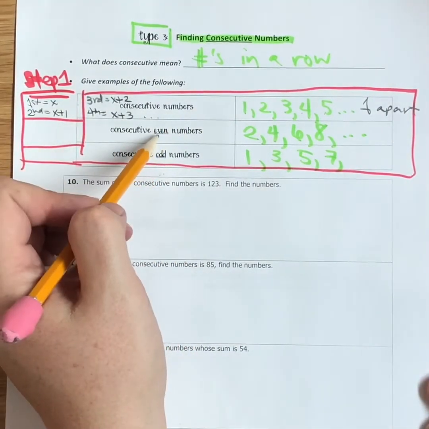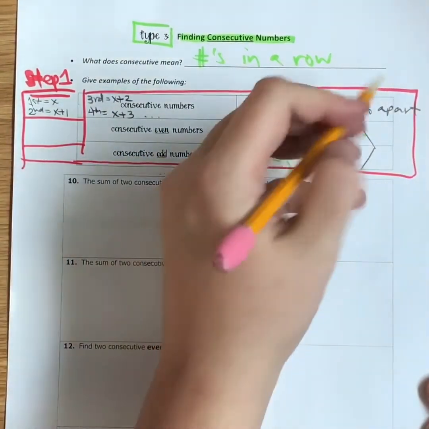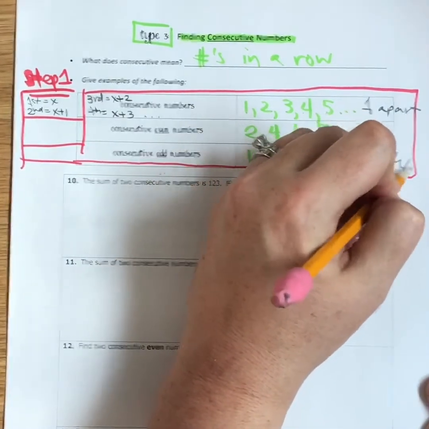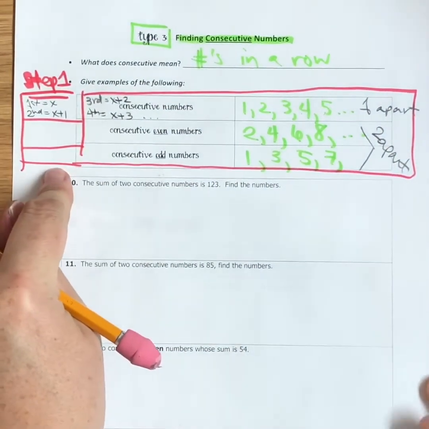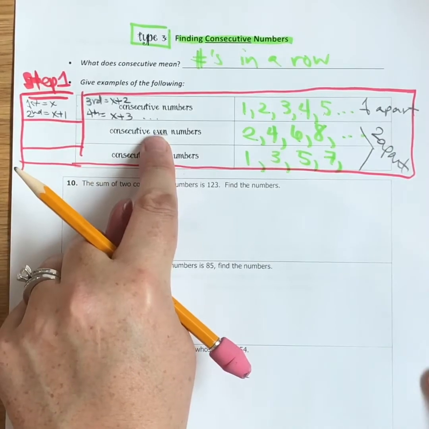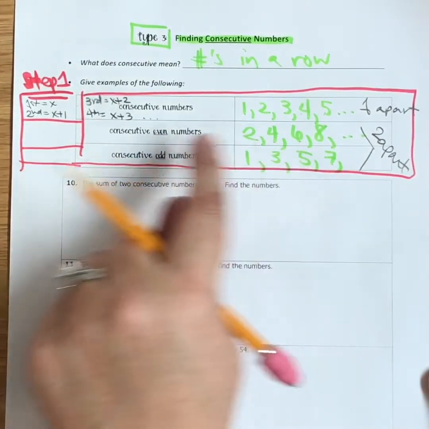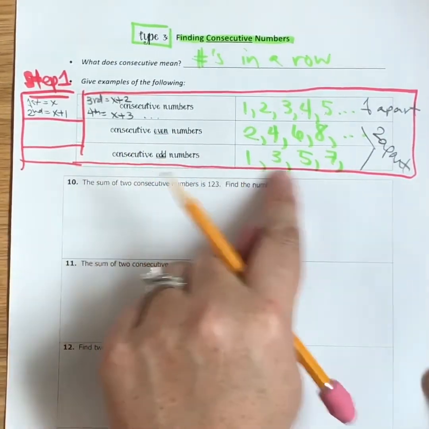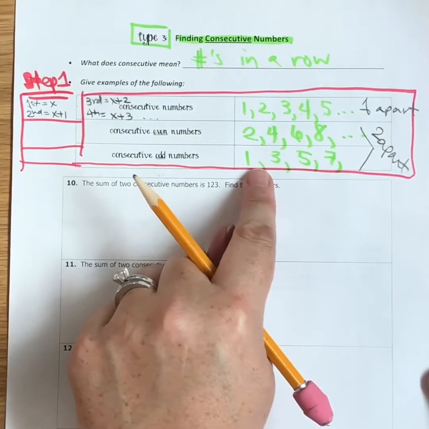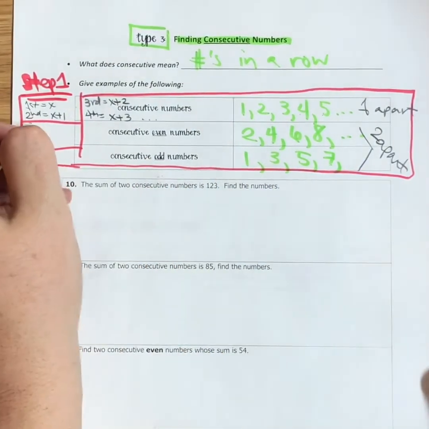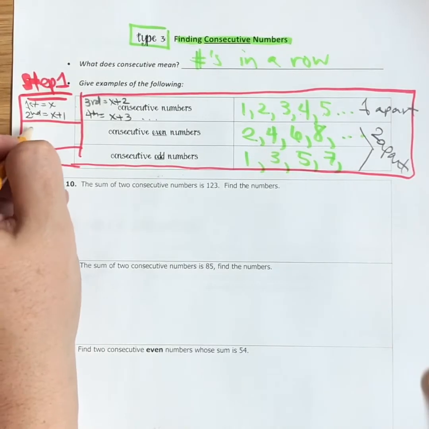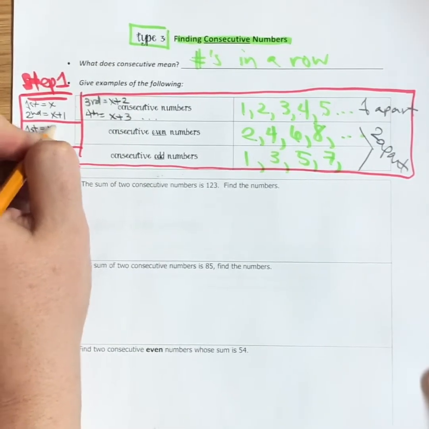Now, if you notice about even and odd numbers, they're both 2 apart. So they're going to look the same over here except for even numbers problems, x will always be even. And for odd numbers, x will always end up solving to get an odd number. But our let statements are going to look the same. So like the first number is just going to be plain x.